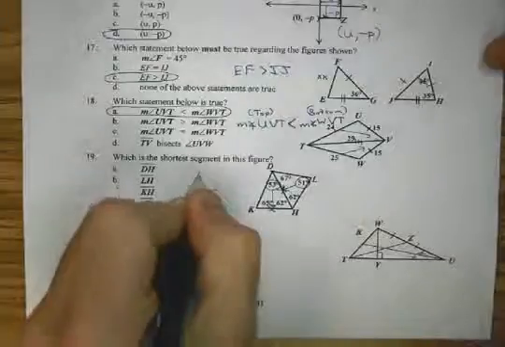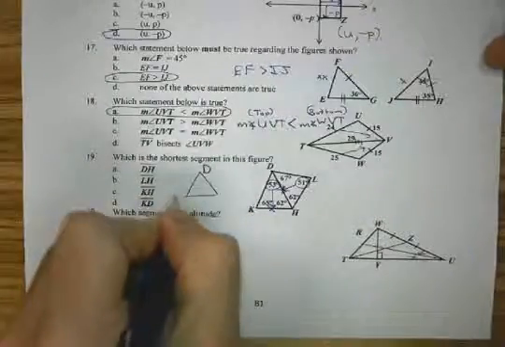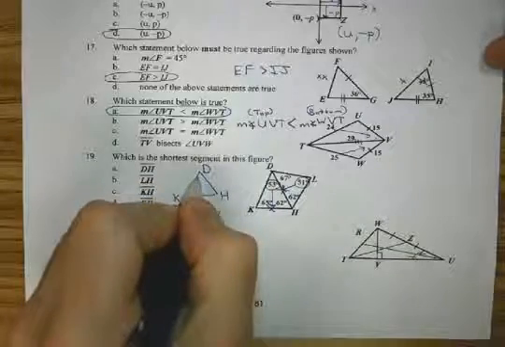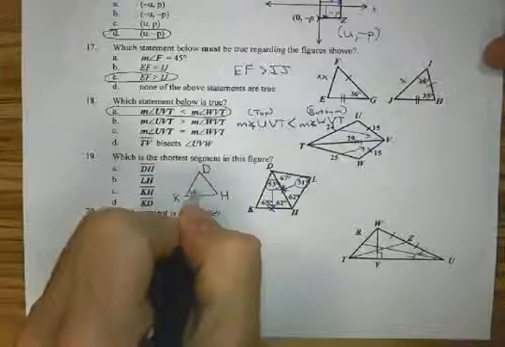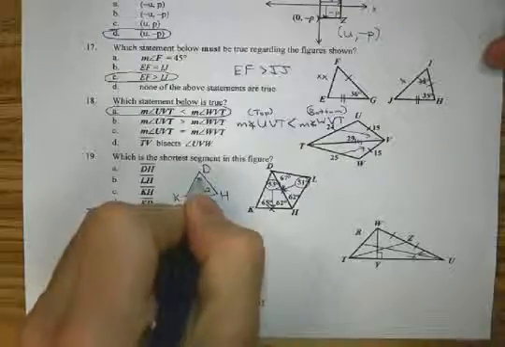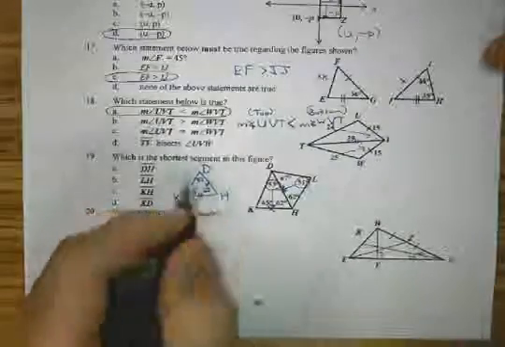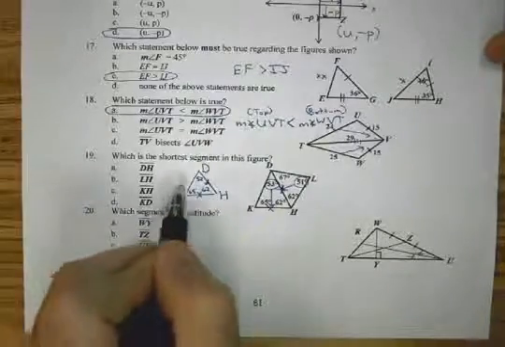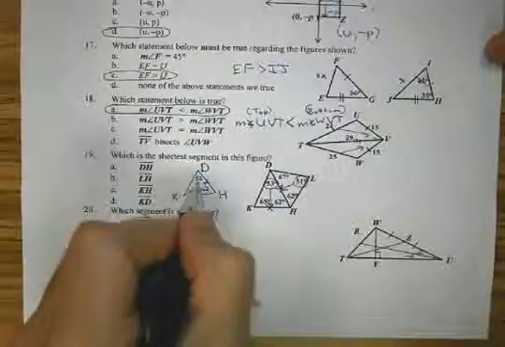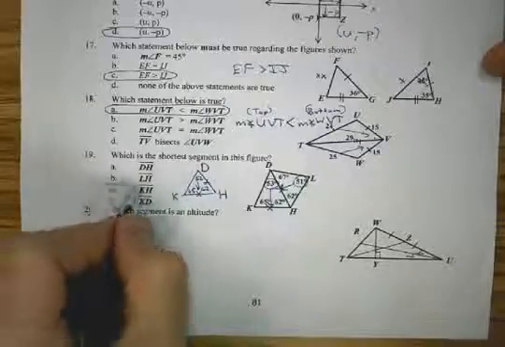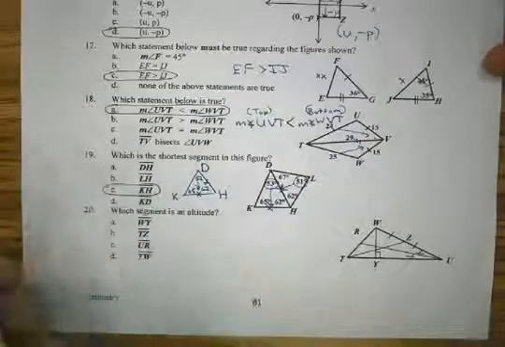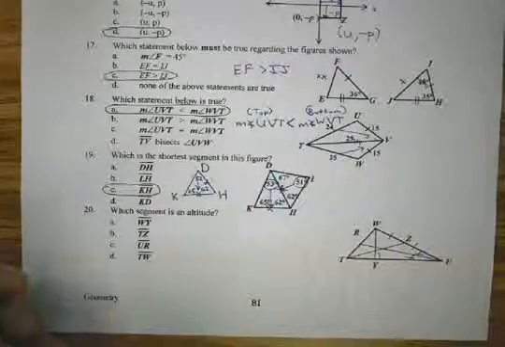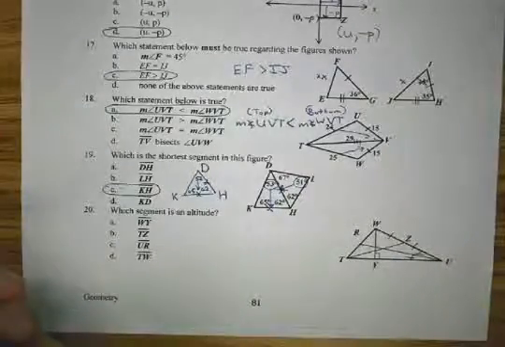If I redraw that triangle, DKH, I have 53, 62, and 65. And these are my two candidates I could have, DH or KH. Well, the shortest one in just that triangle is KH because it's opposite to 53, so C is my answer. DH is the shortest in the right triangle, but I need the left one. I need the total overall, and it's going to be KH.